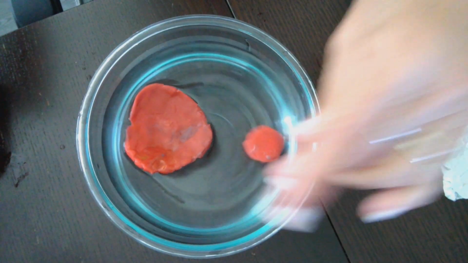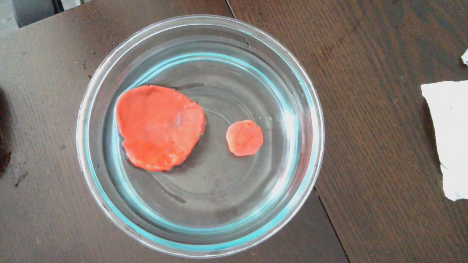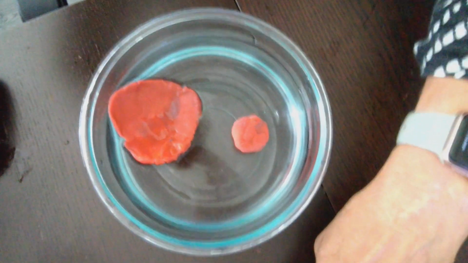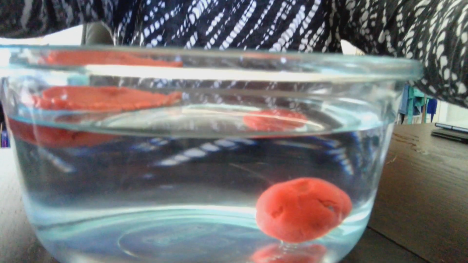And I'm going to put this one in the water. And notice that the clay ball goes right to the bottom. And I'm going to bring the camera back down and show you the difference between the two.